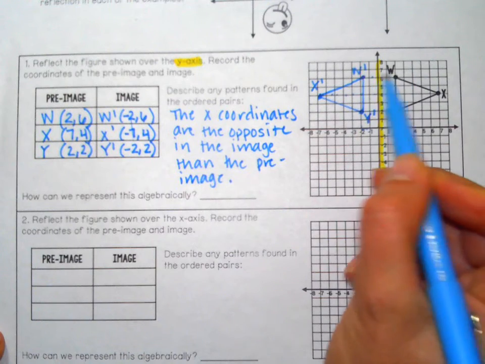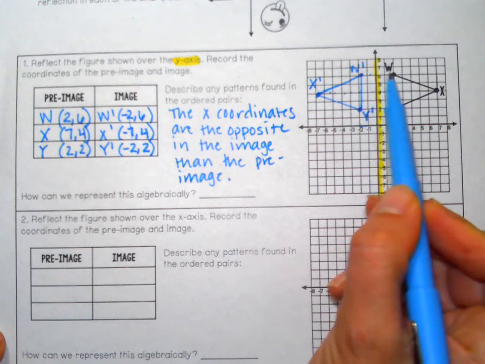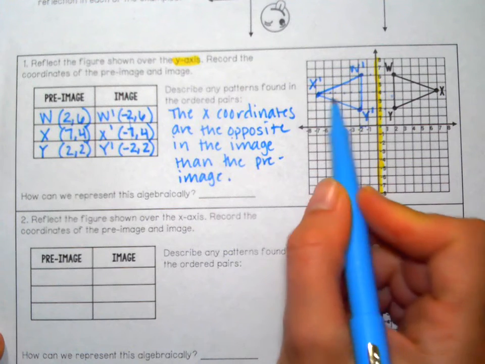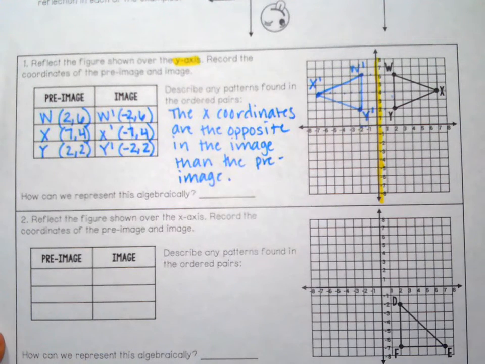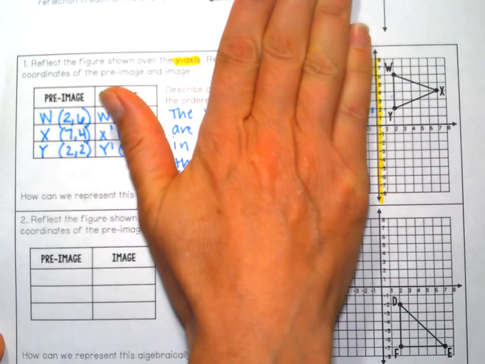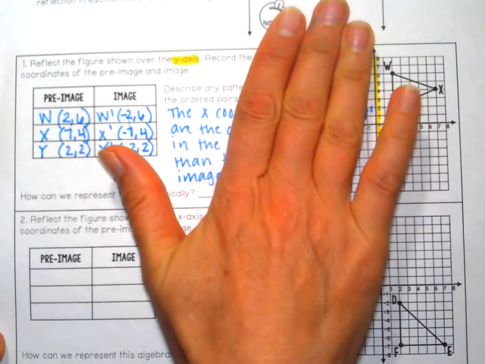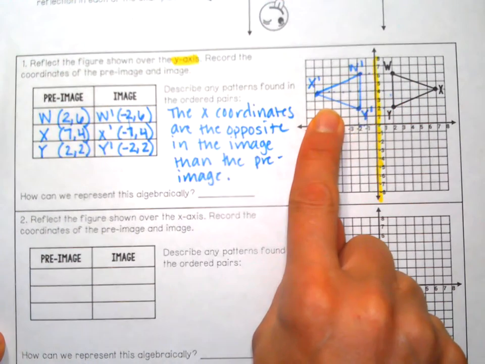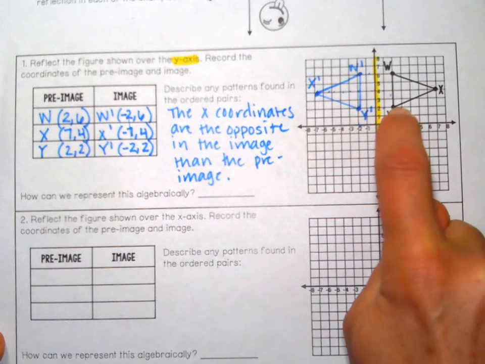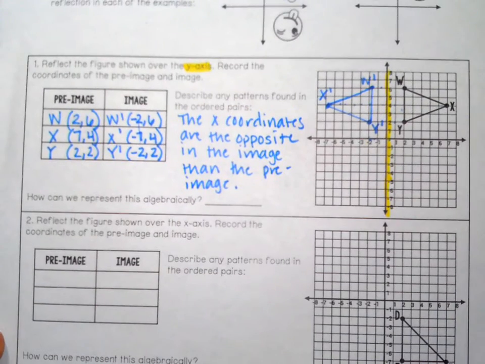If you said we stay the same height, when we reflect over the y-axis, we don't go higher or lower. So that y coordinate's the same. W stays at 6, y stays at 2, and x stays at 4. That doesn't change. But when we reflect over the y-axis, we go into the opposite zone for the x values. We were all positive over here. We were all negative over here when it flipped. And we're still the same number of units away from the y-axis. Here, Y was 2 units away. Here it's 2 units away, just in the opposite direction, in the negative direction.